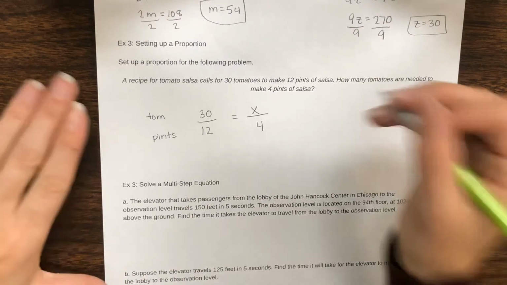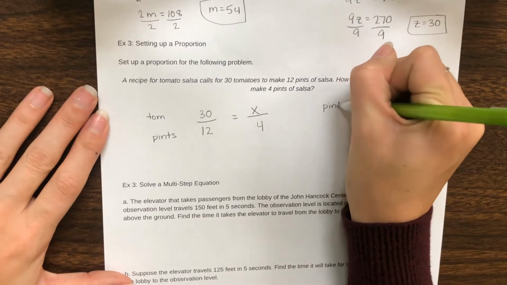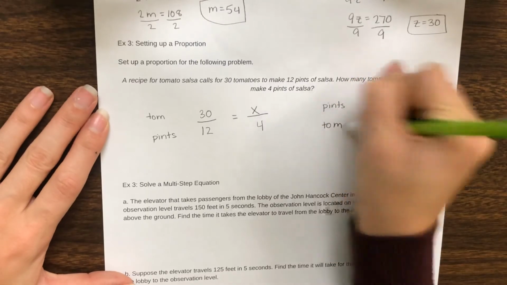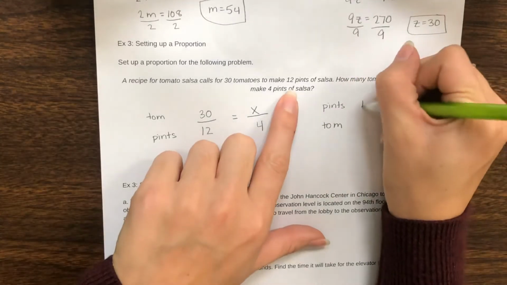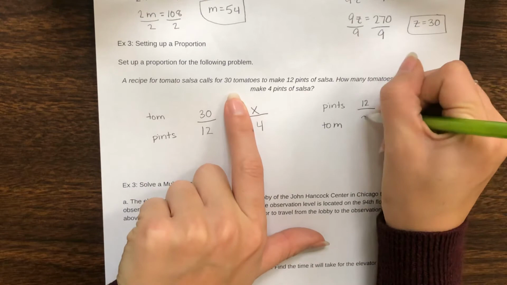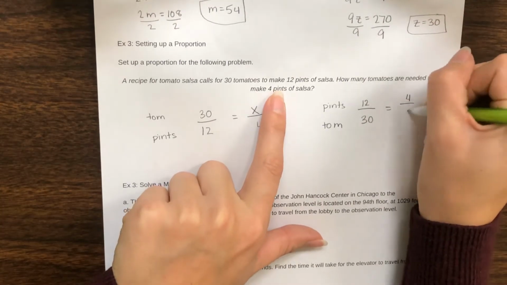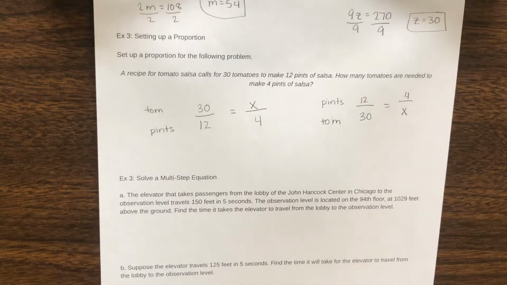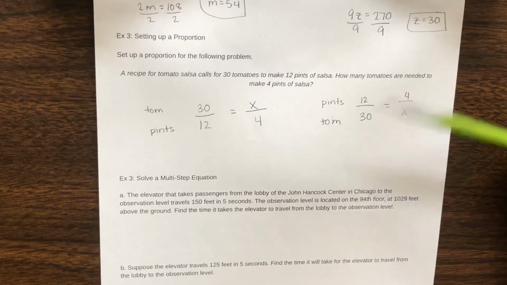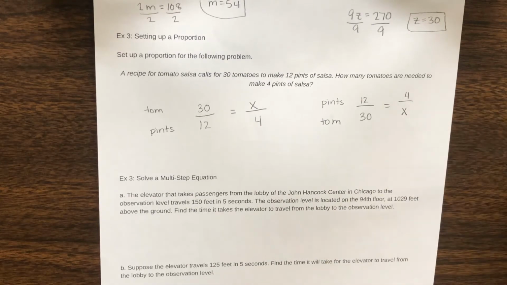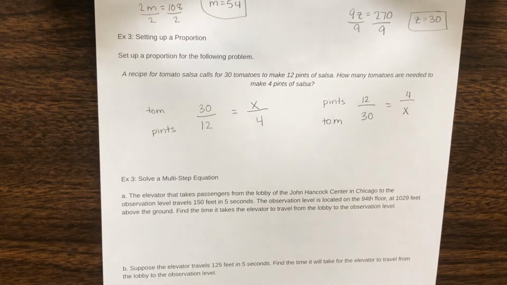Okay, what if though I were to say, okay, I want the pints on top and the tomatoes on bottom. So I would have 12 pints is needed for 30 tomatoes, and then my pints would be 4 and x. Is there a difference? What I want you to do is solve for x for both of these and then see what we get from there.